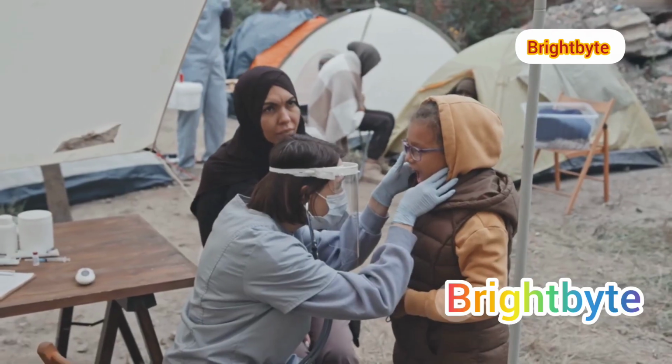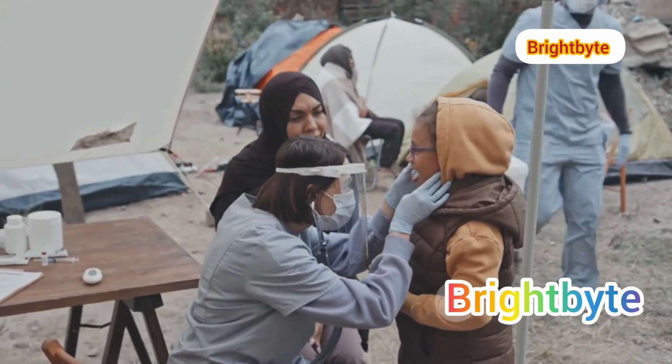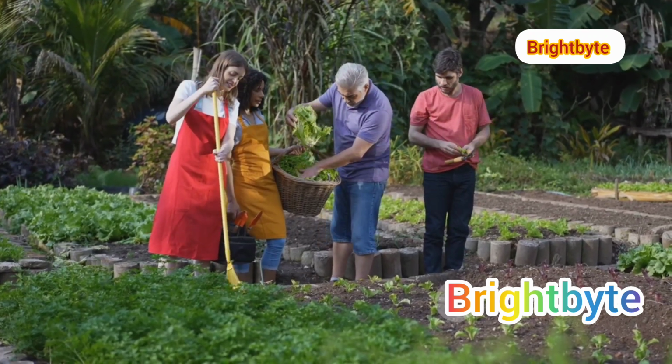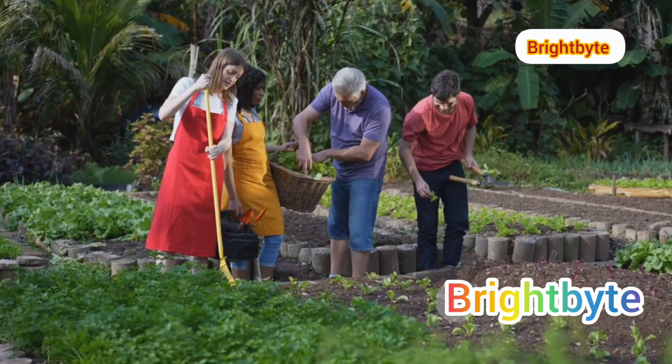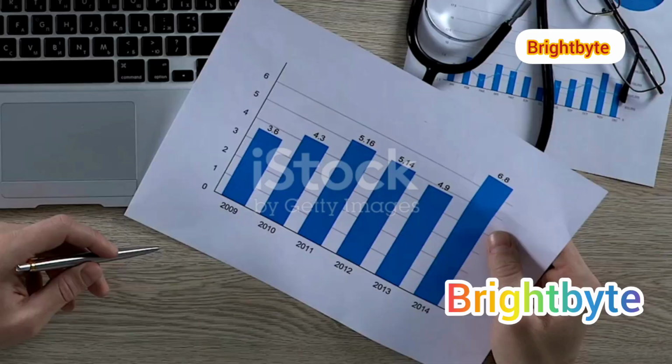It's not just about numbers, it's about real people, their dignity, and the fundamental human right to food and nutrition. The GHI reminds us that ending hunger is possible, but only if we know where to focus our efforts and work together to create lasting change for communities everywhere.